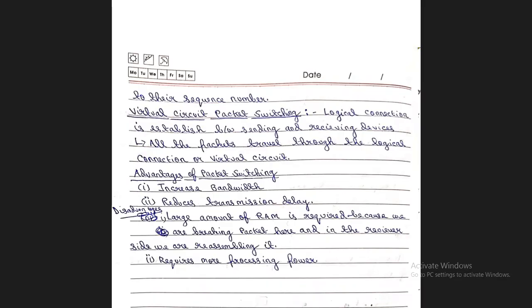In message switching, the message is stored in each and every device present in the communication medium. The whole message is stored, and this is the store and forward policy. After that, it is passed to the next device, and that's how the communication goes on.